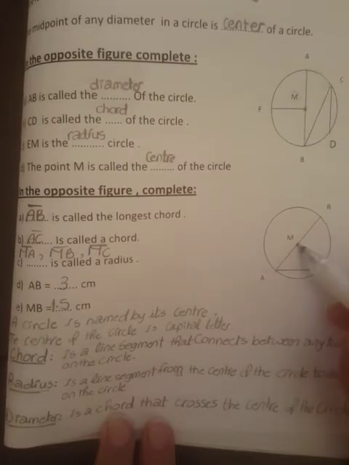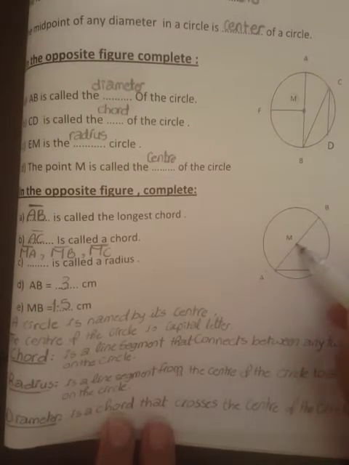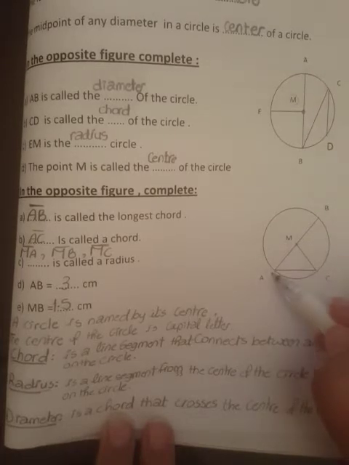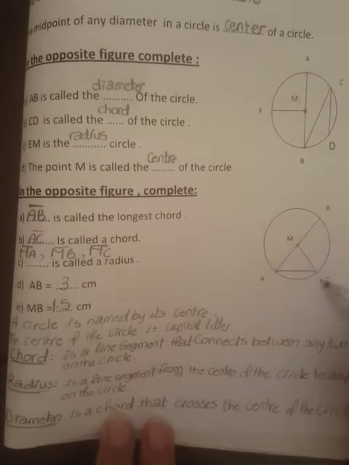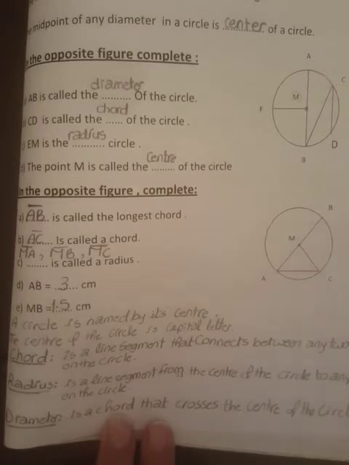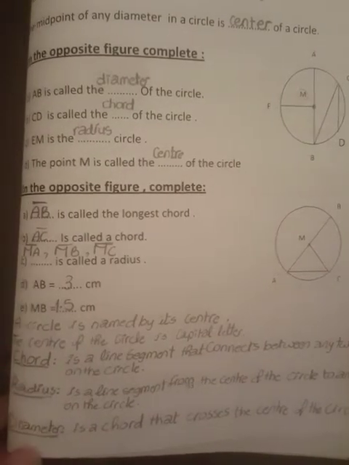When I am naming a radius, I start from the center: MA, not AM. I name it like MA line segment, MC, MB. This is the radius.